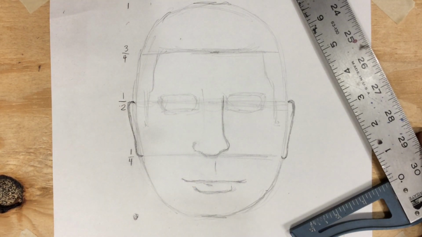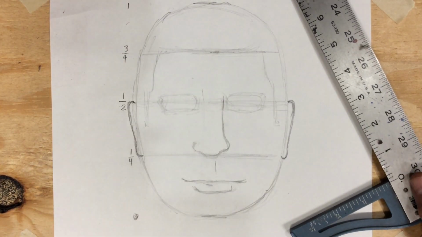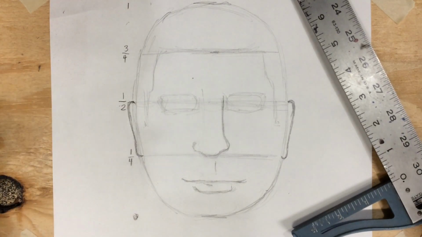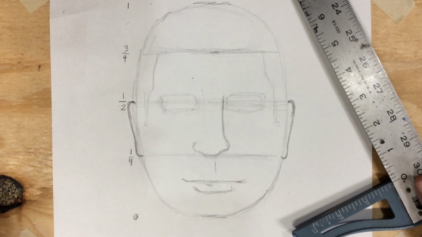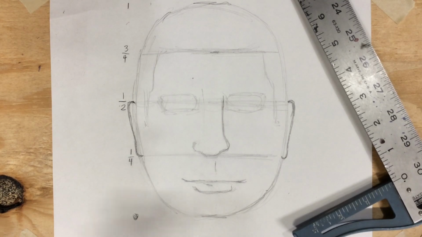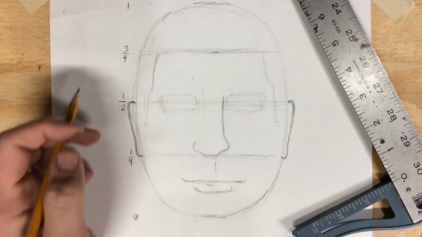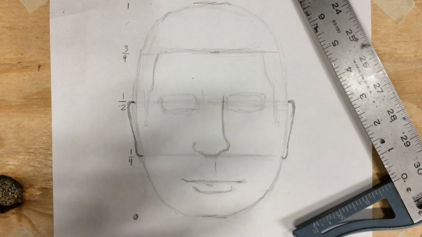underneath my nose. Now this is just the basic head where everything is in the correct places. So if you look at this, it should look like everything is in about the correct places. Nothing looks strangely out of place. Nothing looks uneven or imbalanced. And from here, this is where you'll start to add the details that make the drawing look like you.